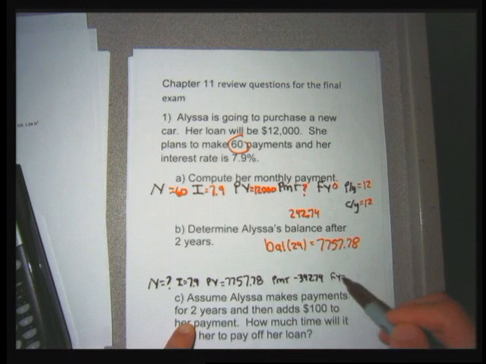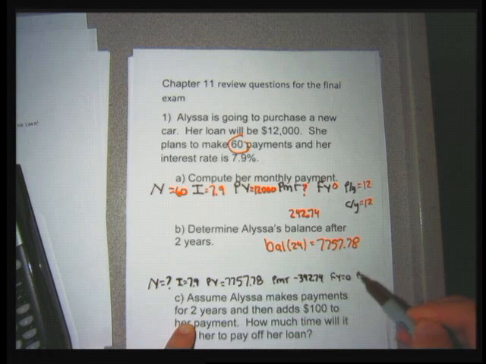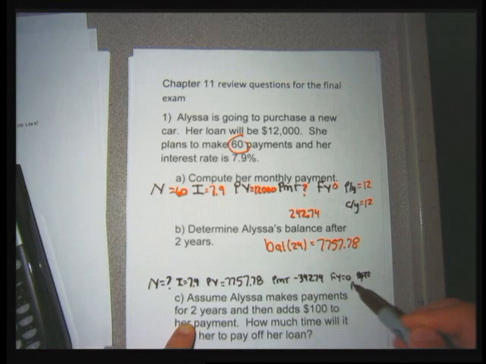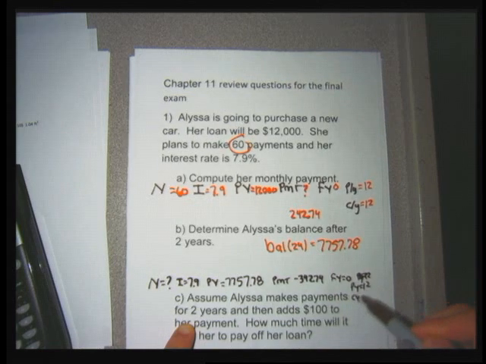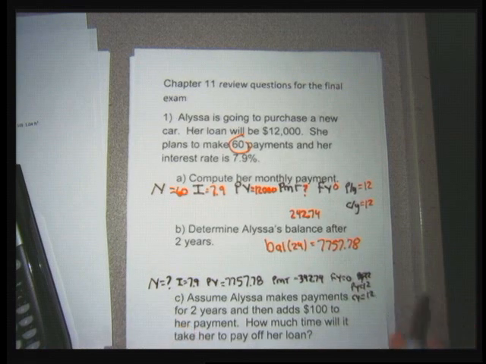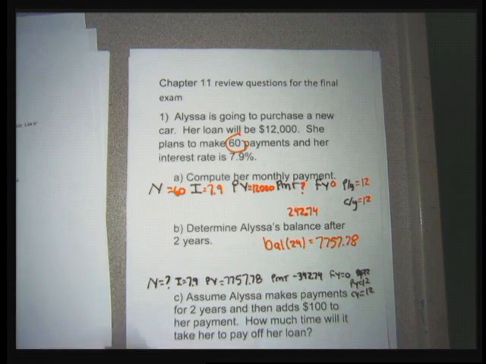Still want to owe 0 in the future. Still making 12 payments per year. And the CY is still 12. I'm going to enter all those in my calculator and solve for N.